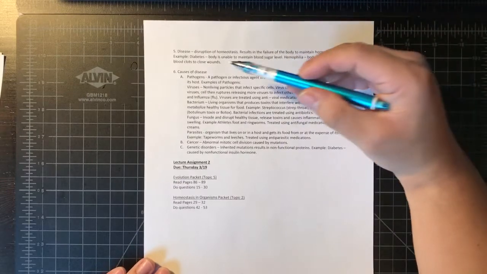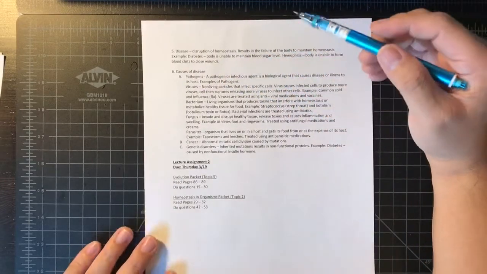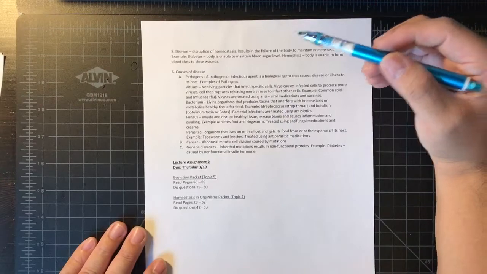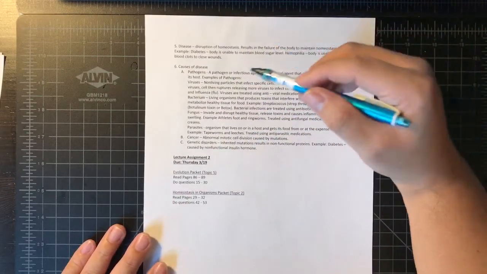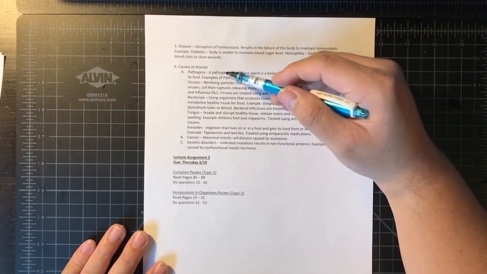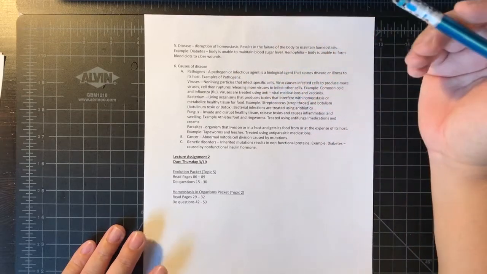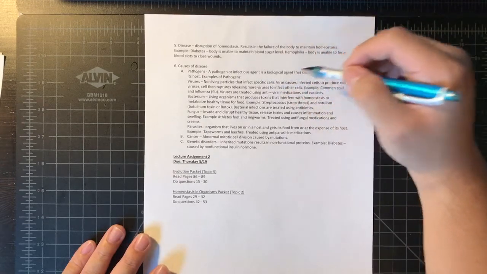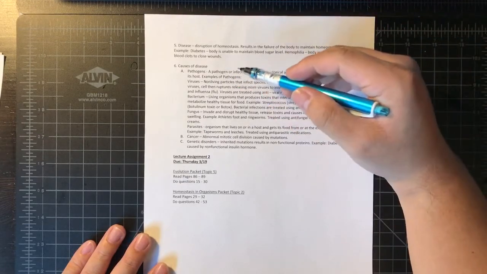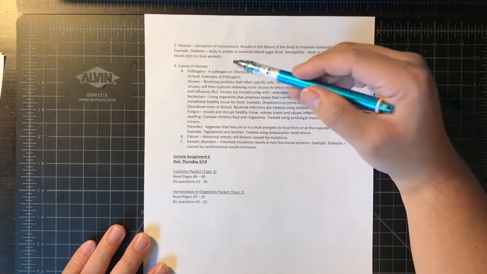All right, so number 6, causes of diseases. Now there are three causes of diseases here. Let's talk about the first one. The first one is caused by a pathogen or an infectious agent. It could be an infectious agent, a biological agent that causes disease or illness to its host. So let's take a look at some examples of pathogens.